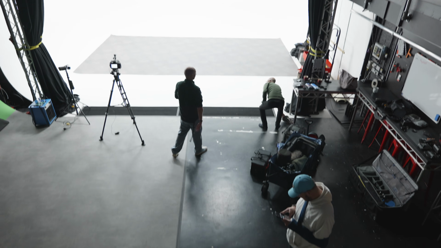So the first thing we need to do is film me walking across a screen, and we've come to the studio barn just outside of Chippenham, where they have a lovely white infinity cove, and we're going to go in and do the filming bit. So let's go and check it out.